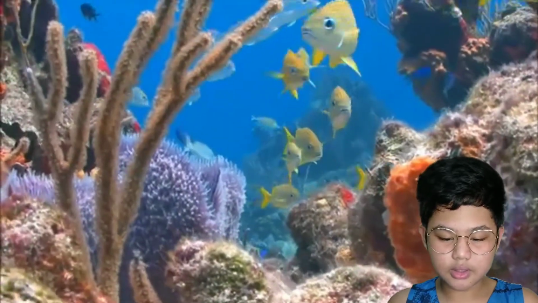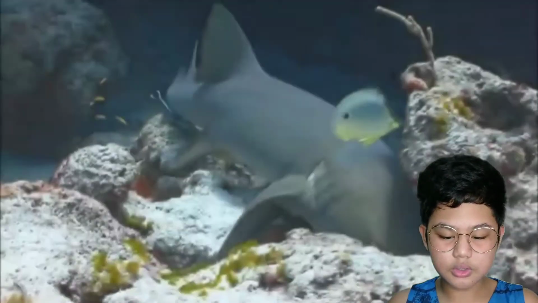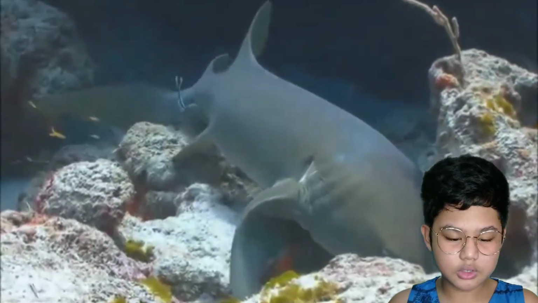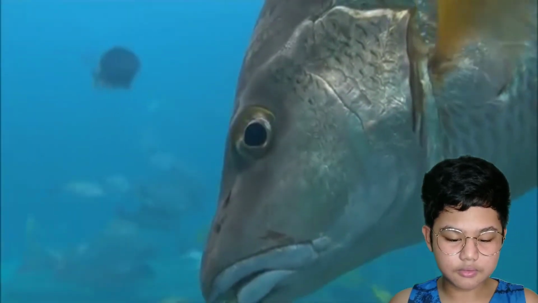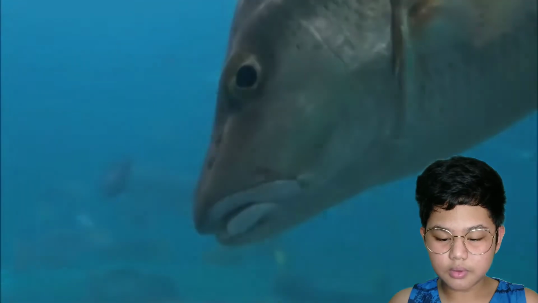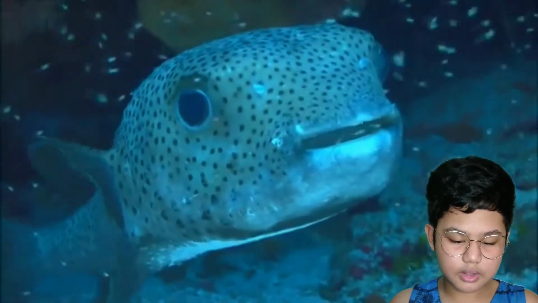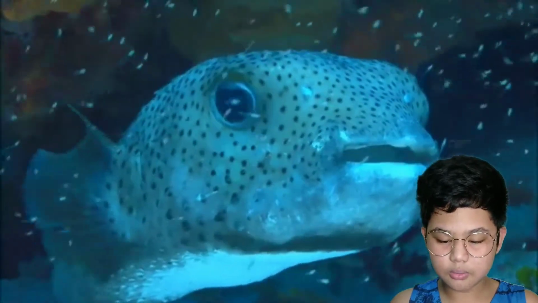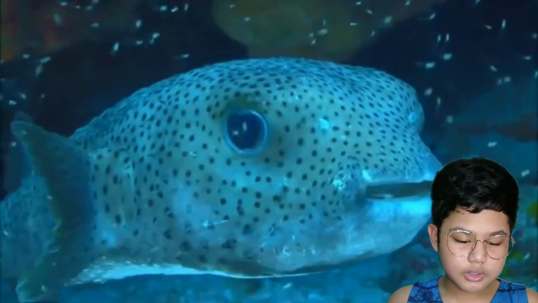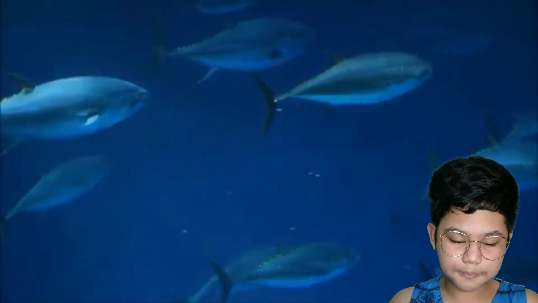Fish. They live in the water and they can breathe underwater. They use gills, not lungs, to get oxygen from the water around them. Fish have scales and fins. They are cold-blooded, which means that they cannot control their own body temperature, which changes based on the temperature of the environment around them. Most fish also lay eggs.